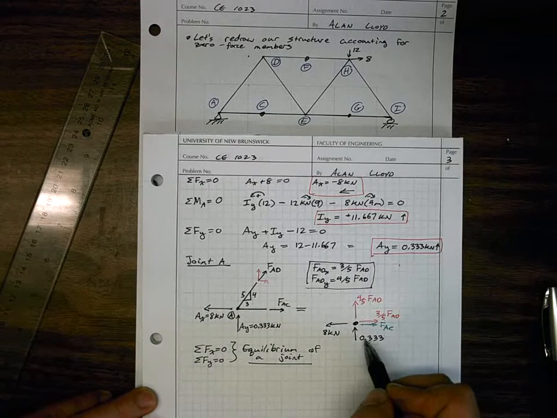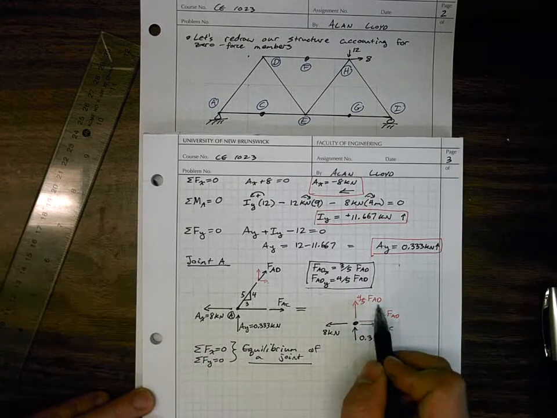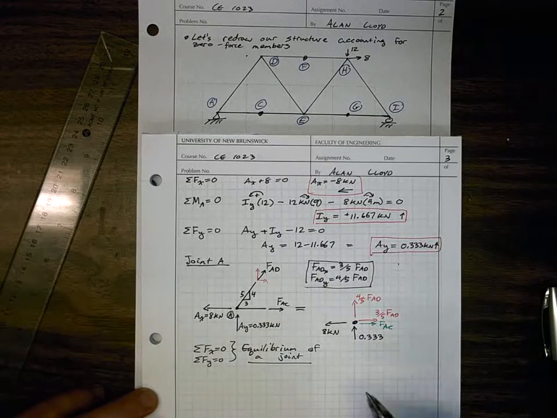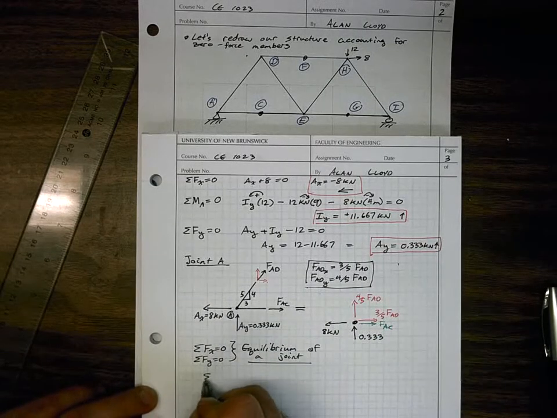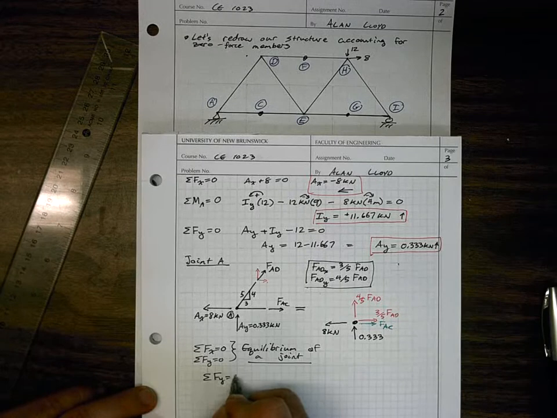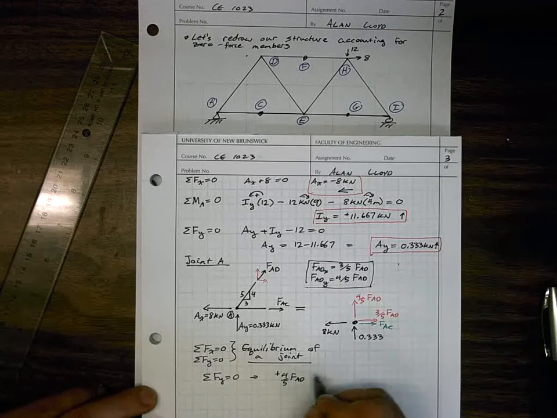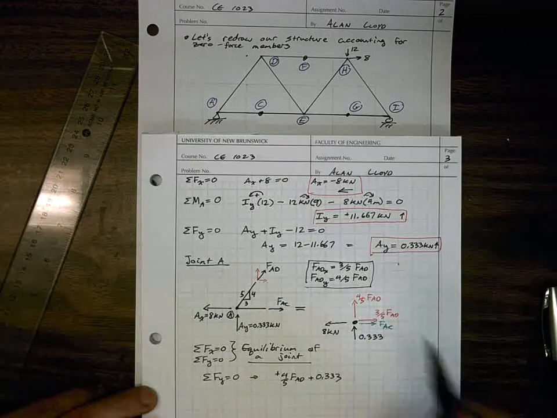If we take equilibrium in y, we have FAD and 0.333. That means we can solve for FAD immediately if we take equilibrium in the y direction first. So sum of forces in y is equal to 0. This gives us plus 4/5 FAD plus 0.333. They're plus because they're going up.